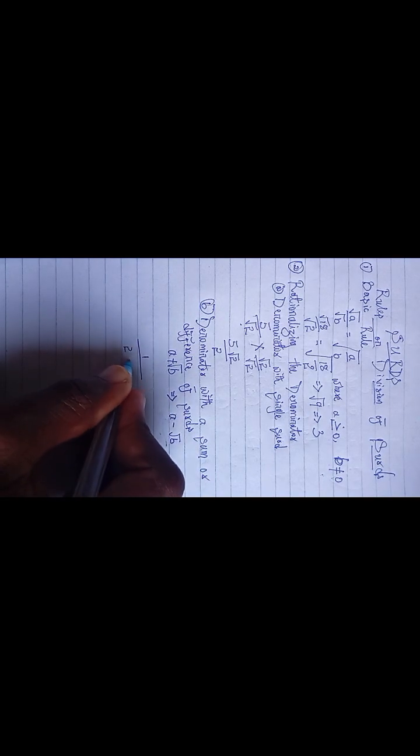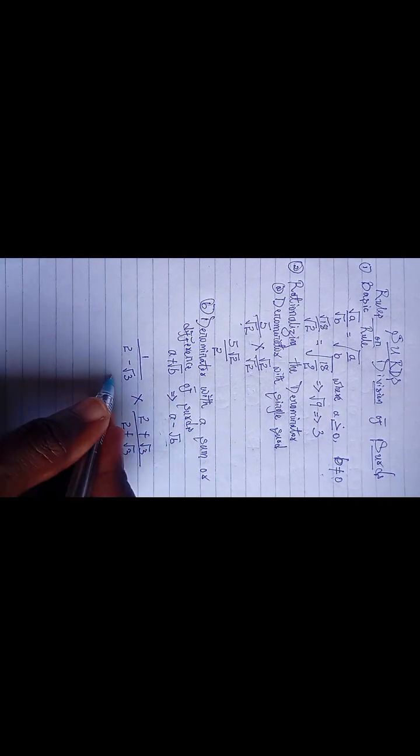So I have 1 over 2 minus root 3. What I'll simply do is multiply here by 2 plus root 3, and multiply here also by 2 plus root 3. So now if one multiplies everything here, the numerator remains the same, so that one will not change. It remains as 2 plus root 3.